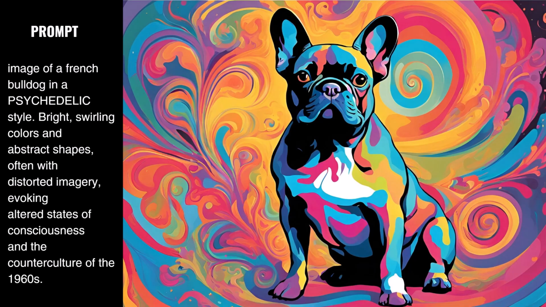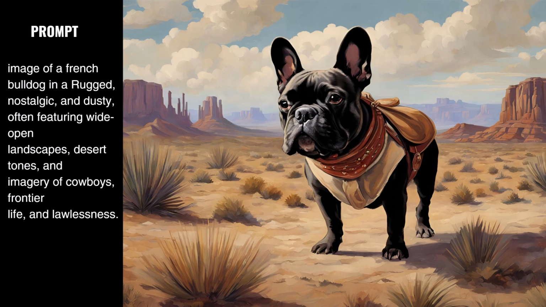Again, here's something in a psychedelic style. Here's something that's in a Western style. So this one says rugged, nostalgic, and dusty, often featuring wide open landscapes, desert tones, and images of cowboys, frontier life and lawlessness. So again, all those powerful descriptors really help shape not just the subject you're getting back, but then, you know, what sort of scene and setting are they set in here?